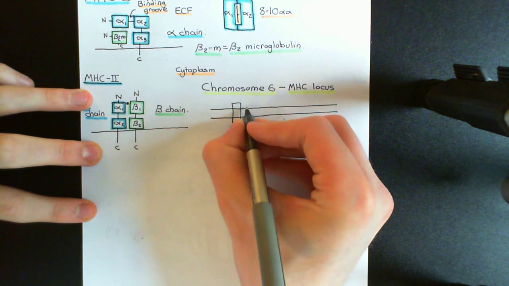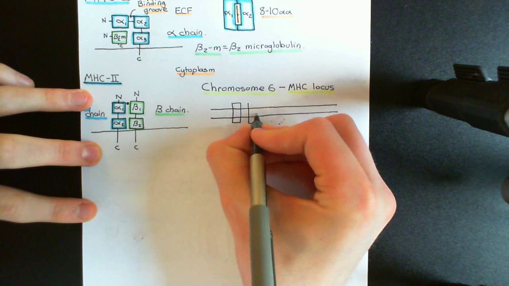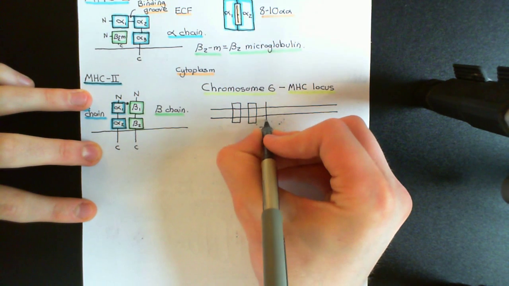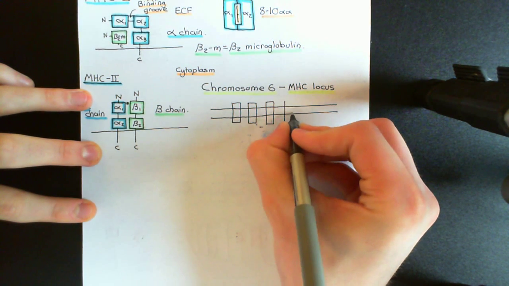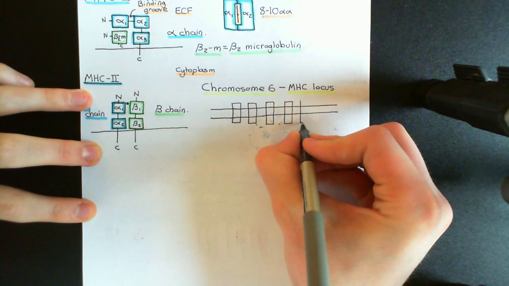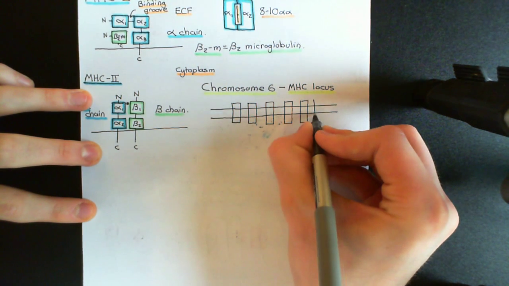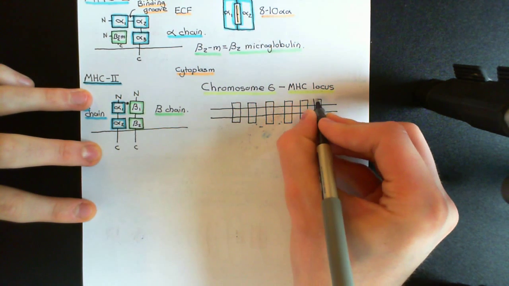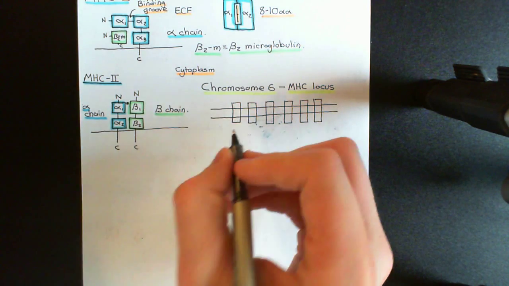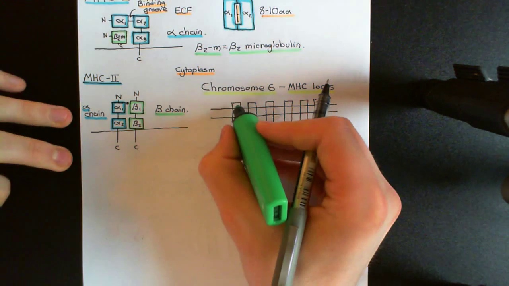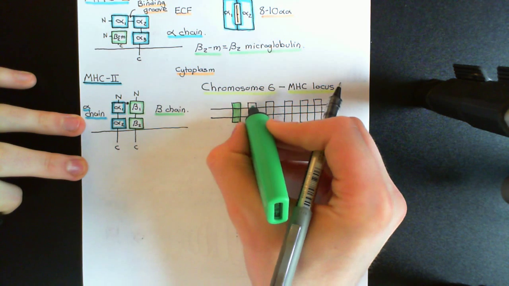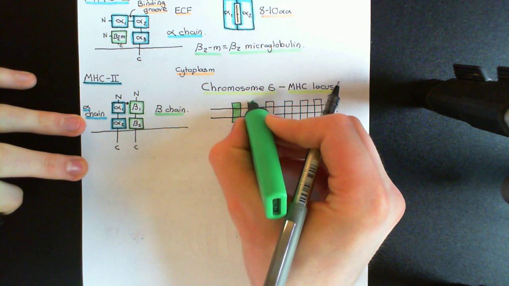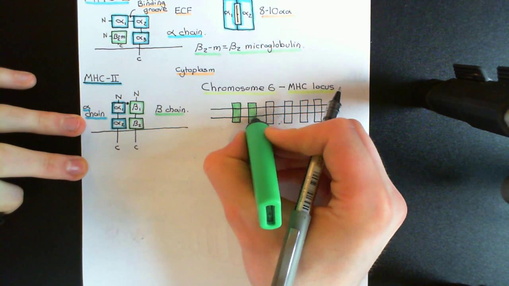We'll have one here, our second one here, our third one here, fourth one here, fifth one here, and sixth one here. These first 3 are going to be involved in producing MHC class 2 protein complexes, so I'll colour them all in green.